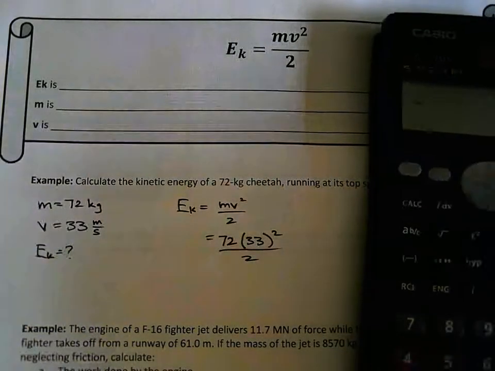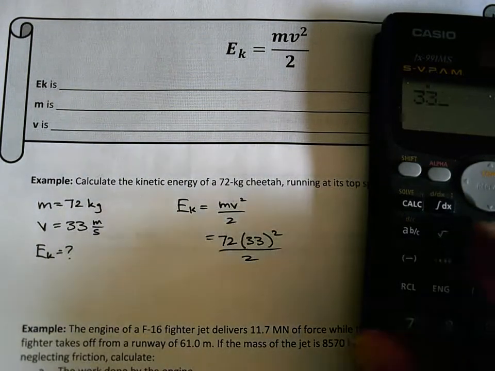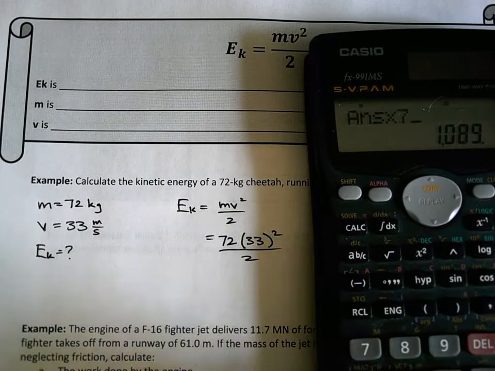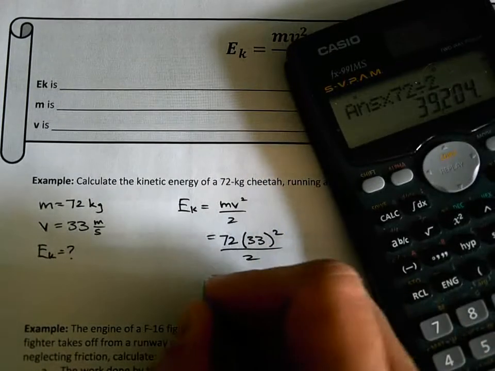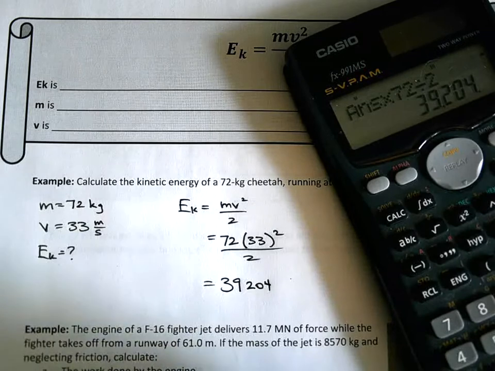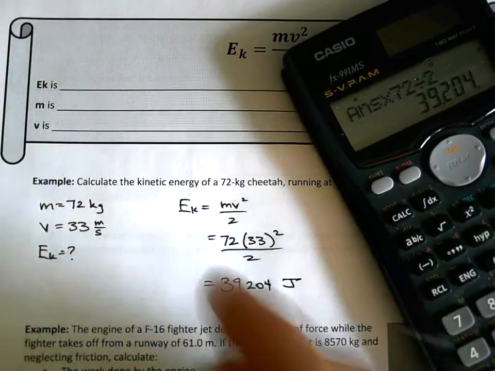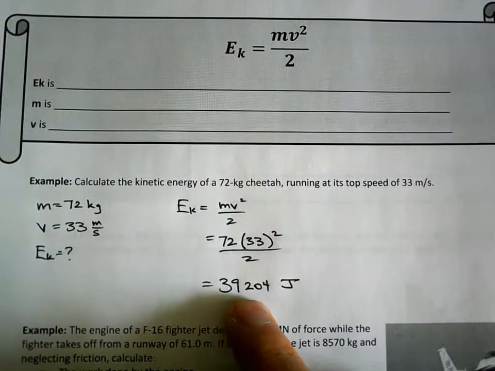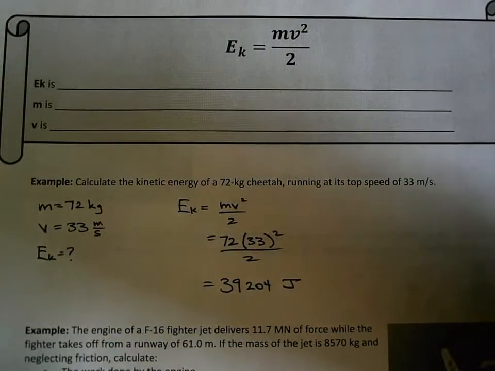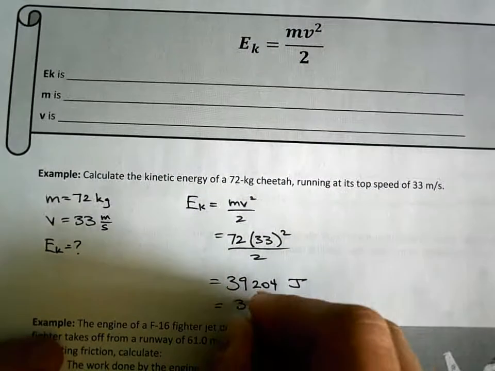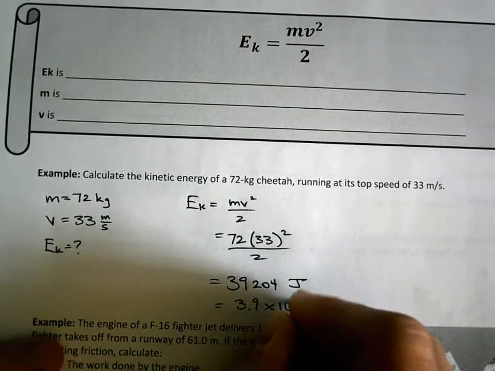Okay, so I have 33. Be careful that you use the square button on your calculator. So 33 squared times 72 divided by 2. That gives me an answer of 39,204. And the units are, oh yeah, joules, because we're talking about energy. So that's how many joules, or how much energy, a moving cheetah has. Now, I know some of you might be upset about this. We should write it like this, 10 to the 4 joules.